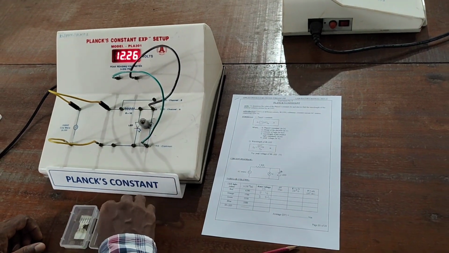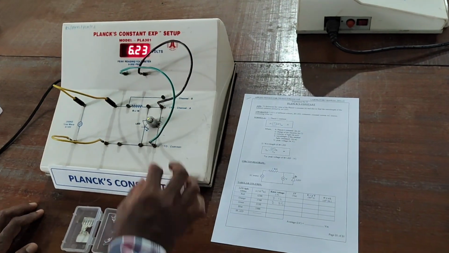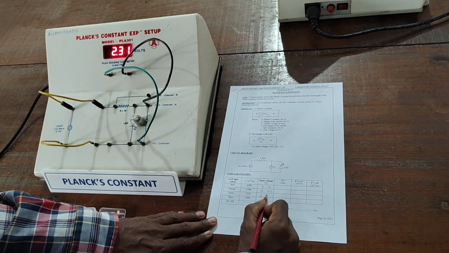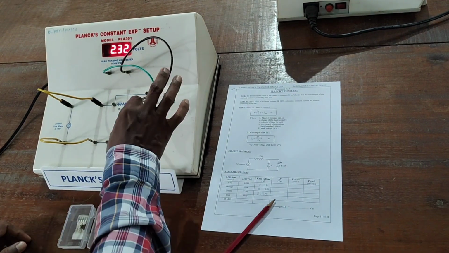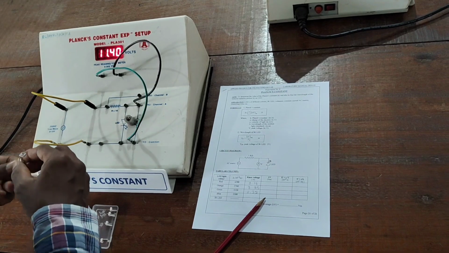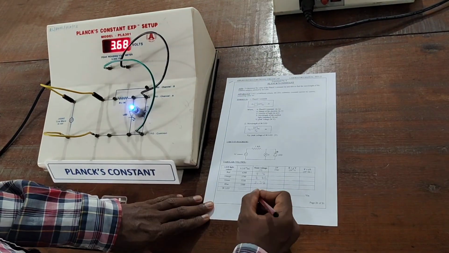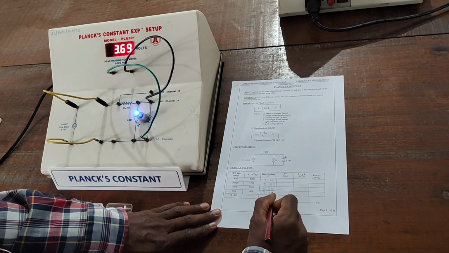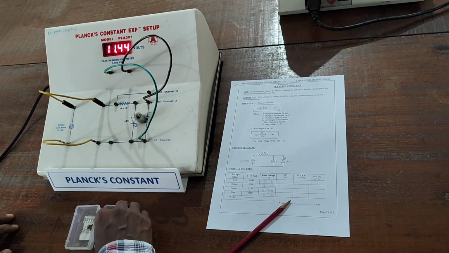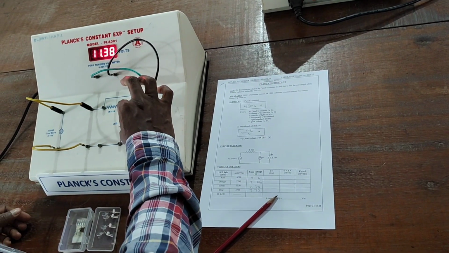Next, this is the green one, so 2.32 it is giving maximum. Next, the blue one, it is 3.70.